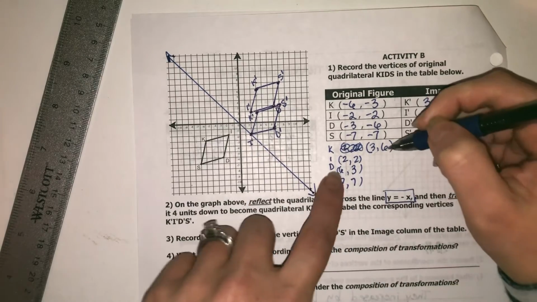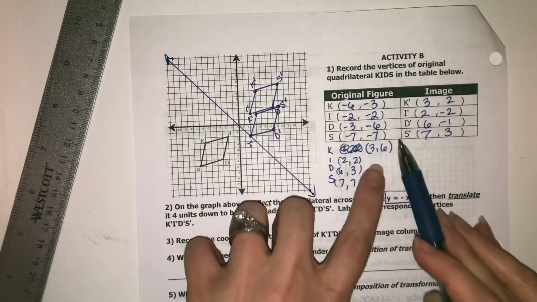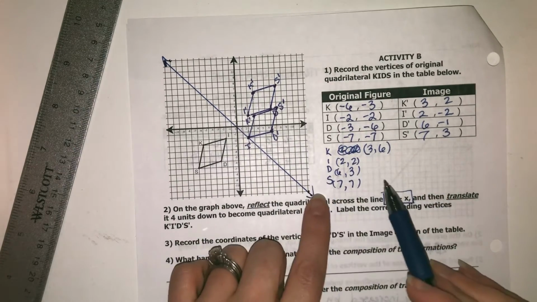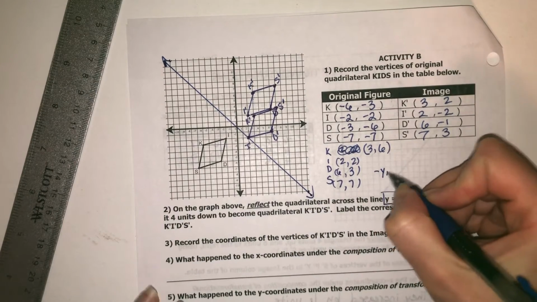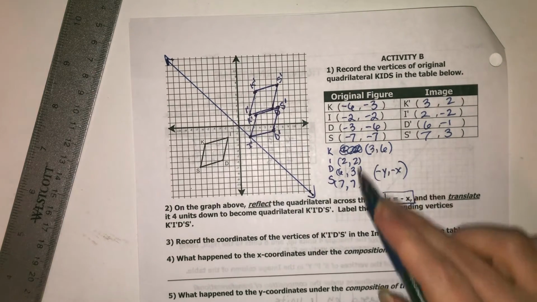So how did these numbers compare to the original? Well, the x and the y switched places, and they both changed signs. So it was like negative y, negative x. That's how the function rule happened first.